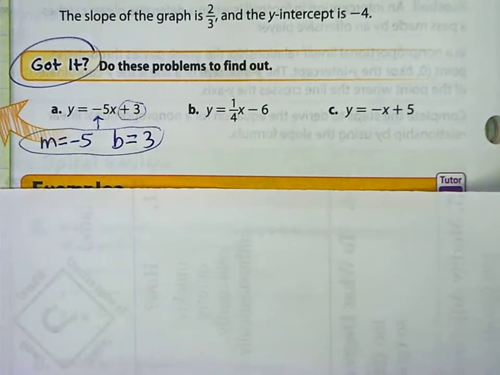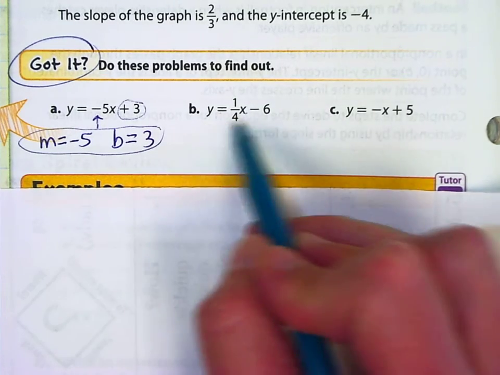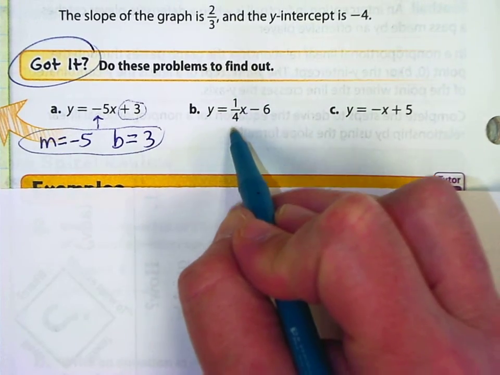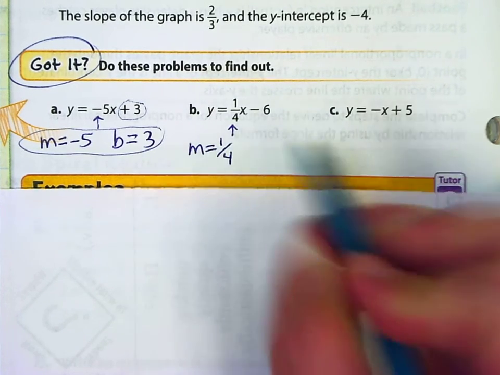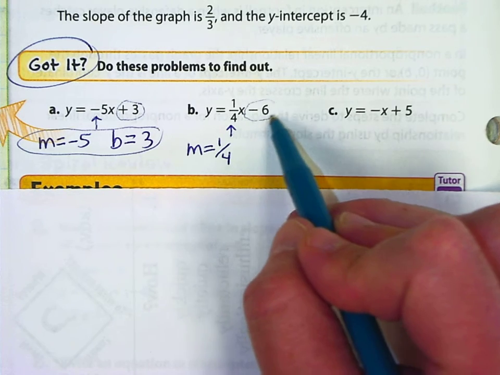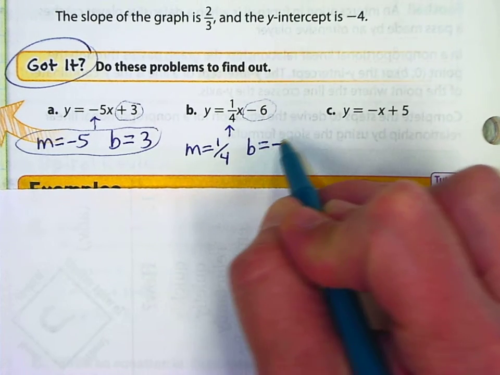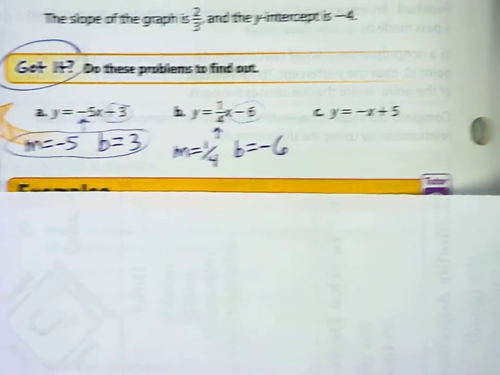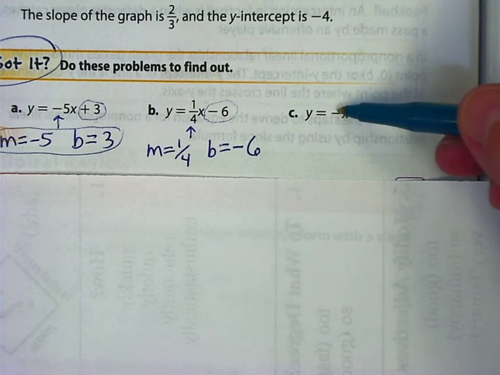Okay, let's try another one. We're going to state the slope and the y-intercept. Y equals mx plus b. Okay, this is in slope-intercept form, so the number next to your x is your slope. So your slope is 1/4, and the y-intercept is the number at the end, your b. So your y-intercept is -6 in this case. And let's try one more. So y equals mx plus b.